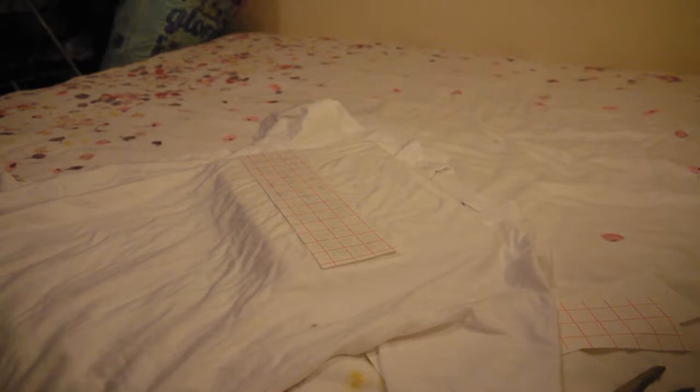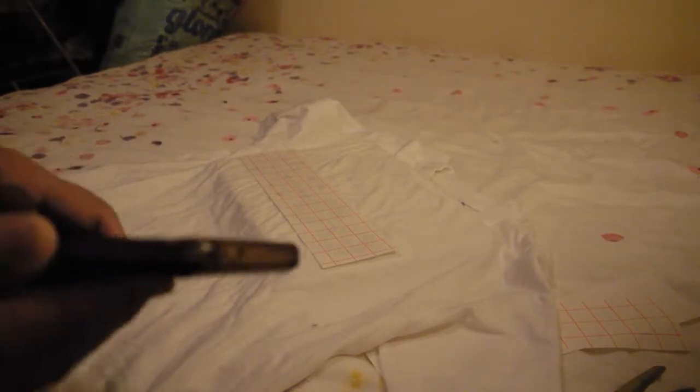Now I'm going to use an iron for this. As I've said in previous videos, you can use an iron or a heat press. The advantage of using an iron is you have one lying around at home, so it's no setup cost. But the advantage of using a heat press is you can set the temperature and you literally just lock it down. You get a lot of pressure and temperature for about 10-20 seconds and it's done.